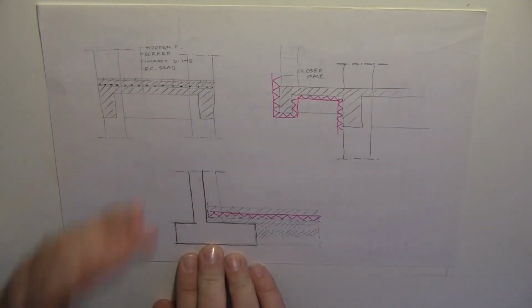And I want you to draw an intermediate floor, cantilevered floor, and floor on grade type of floor.